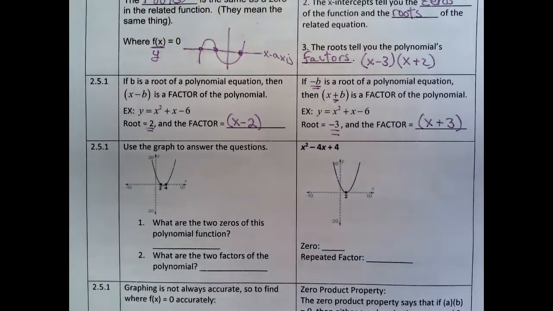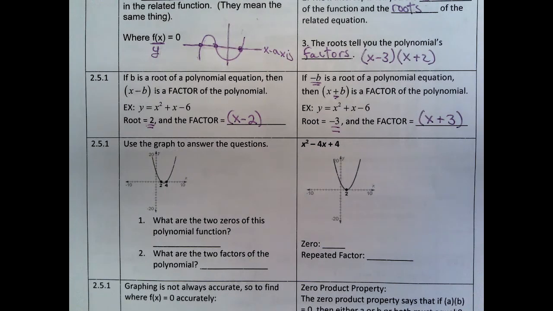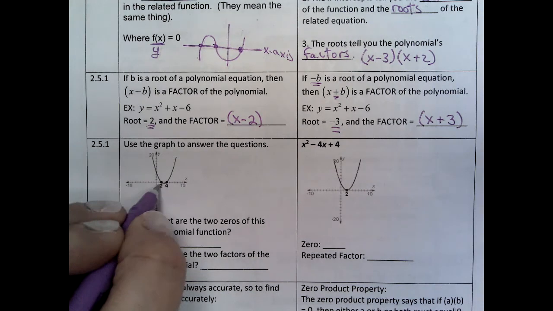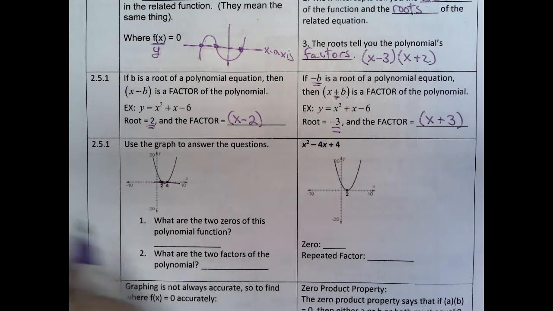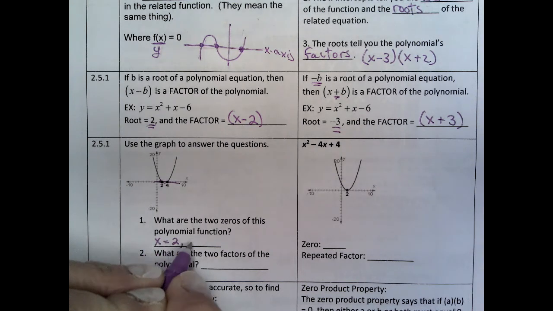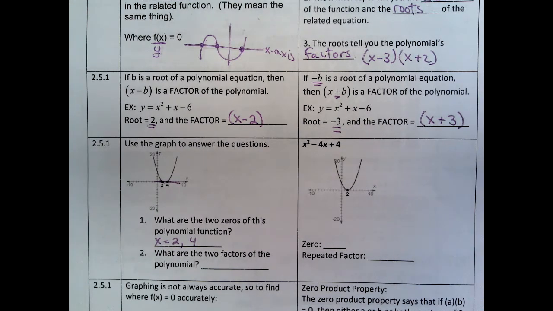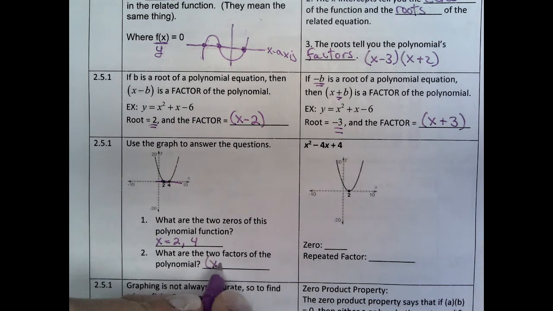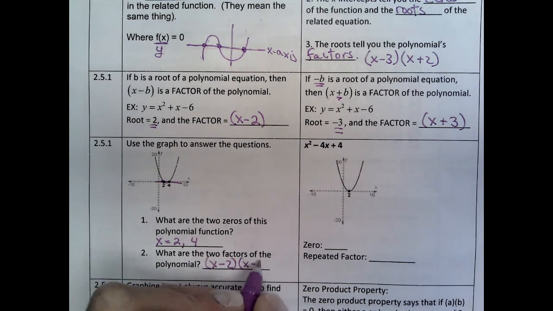All right, so it says use the graph to answer the questions. This one says, what are two zeros of the polynomial function? So in other words, where does this cross the x-axis? Well, this graph crosses the x-axis at x equals 2 and 4. So if those are my zeros or my roots, what are two factors of the polynomial? When I write it as a factor, I change the sign. So it's going to be x minus 2 and x minus 4.